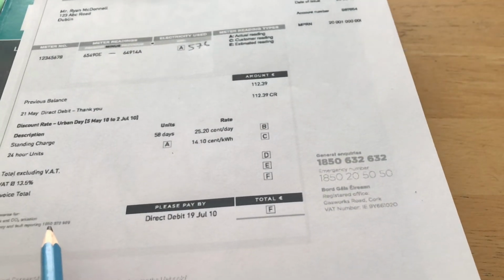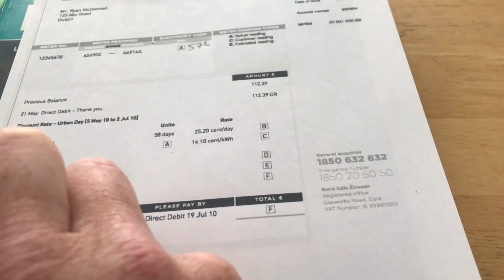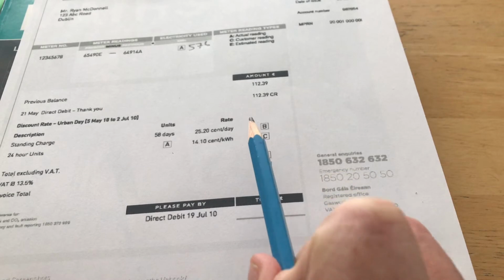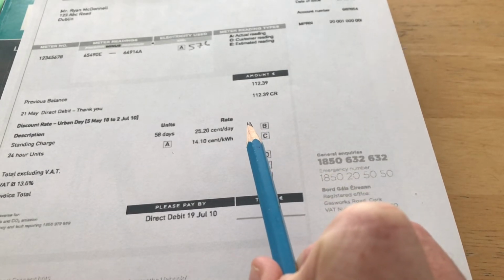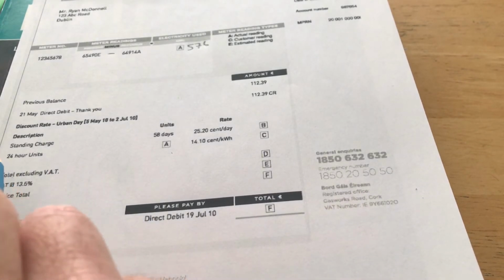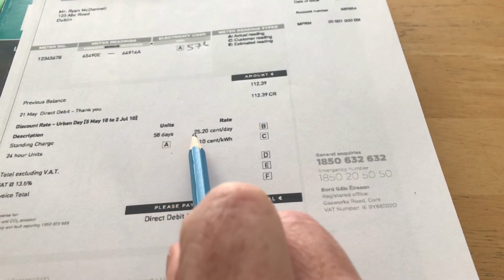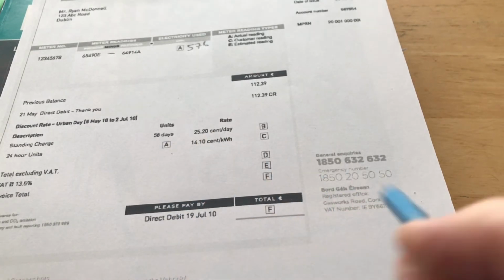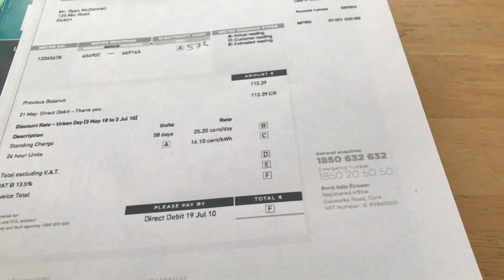If you look, it says his electricity bill is going to be determined by two things. Number one, a standing charge, and number two, the amount of electricity he uses. The standing charge is 25.2 cents every day. A standing charge is when the service is available to you. You may or may not use it, but the service is still provided to you.